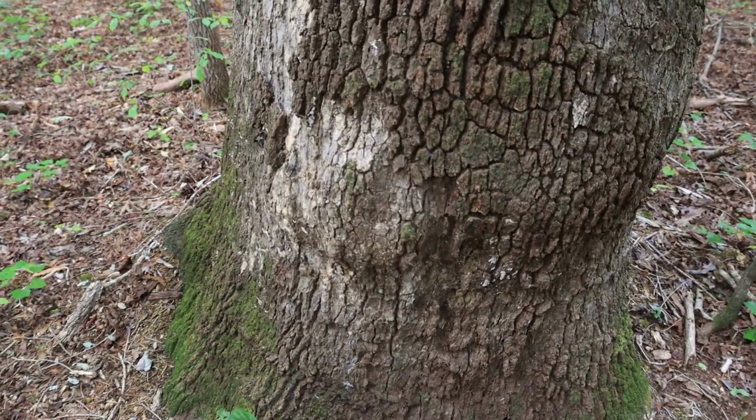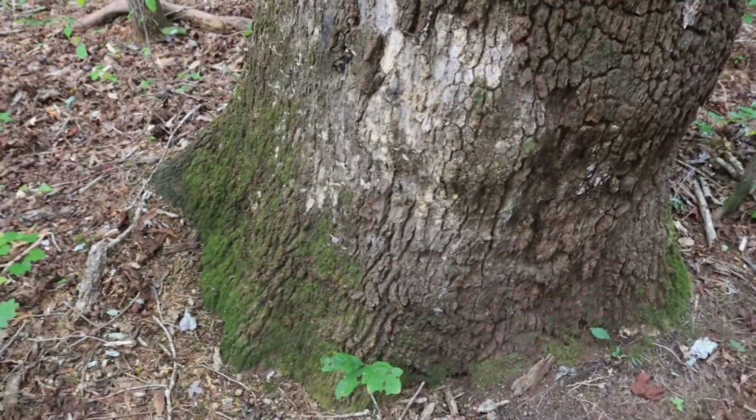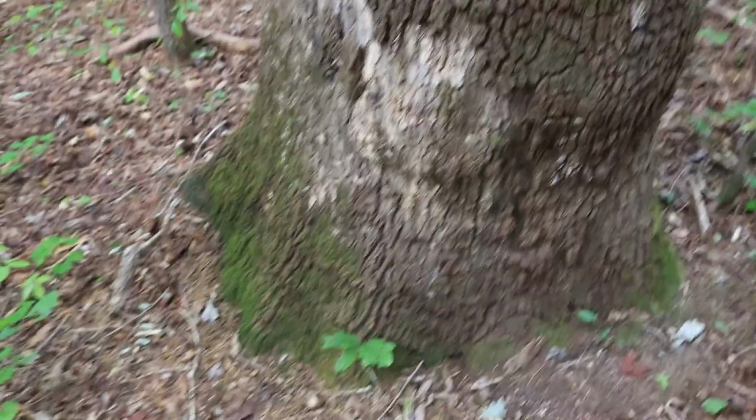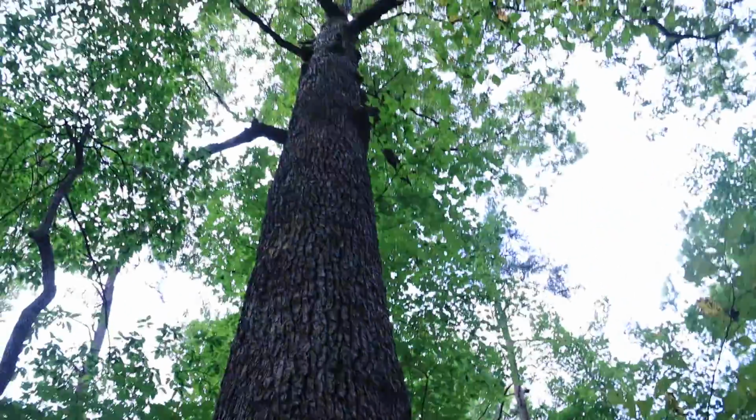It's really kind of hard to tell, but it looks healthy in general, which is nice. I don't see any mushrooms or anything like that growing up from around its root collar, which is a good sign. So that means that there's nothing dead in there.